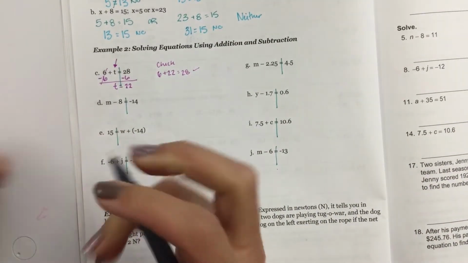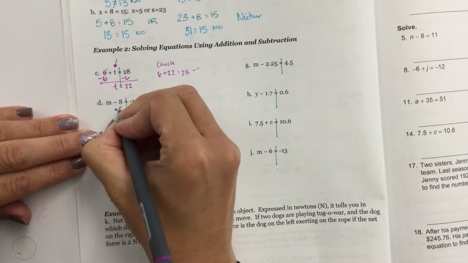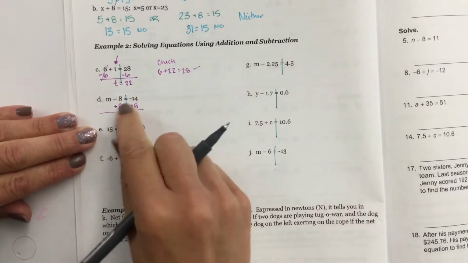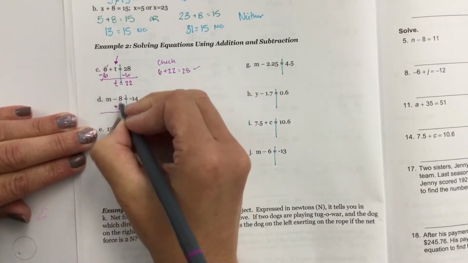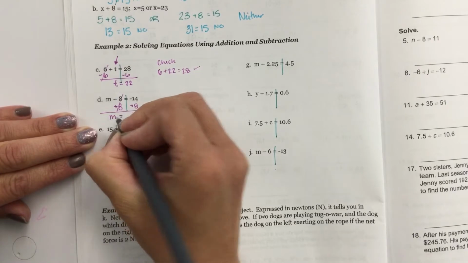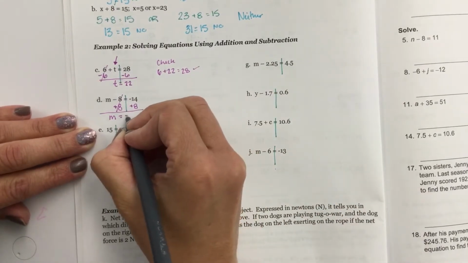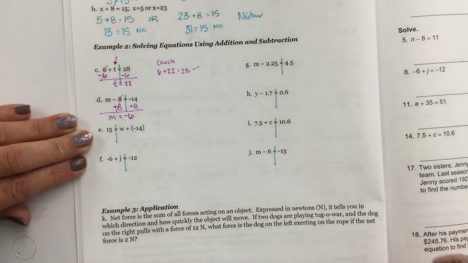Okay, on the other side, how would I get rid of this minus 8? Well, 8's being subtracted, so you have to add 8. Minus 8 plus 8 cancels. M equals negative 14 plus 8 is going to give us a negative 6.